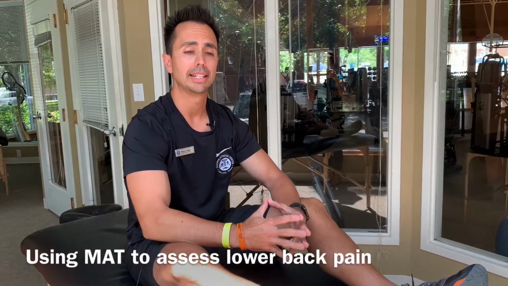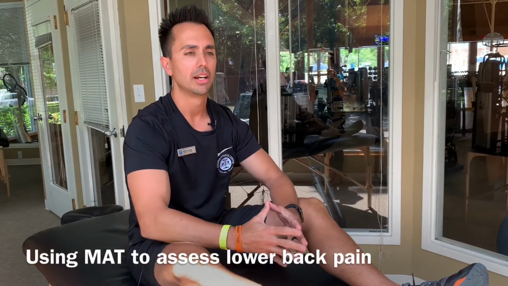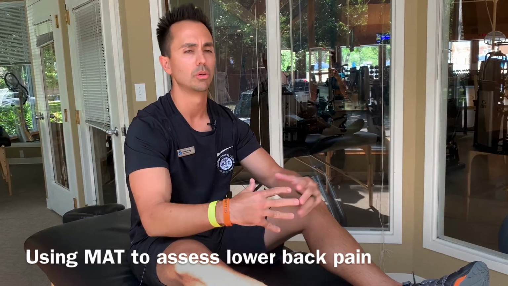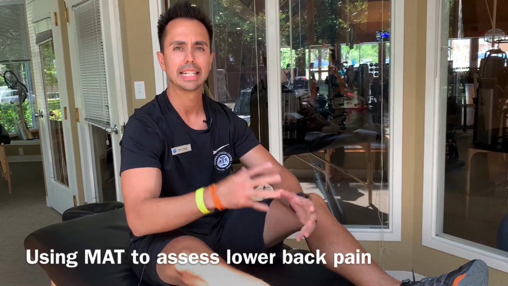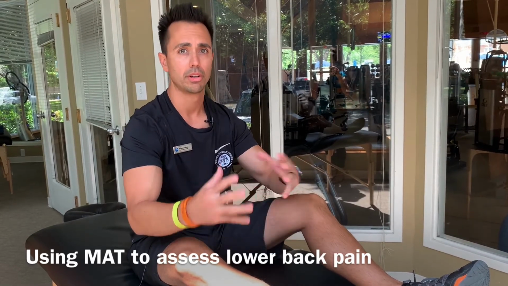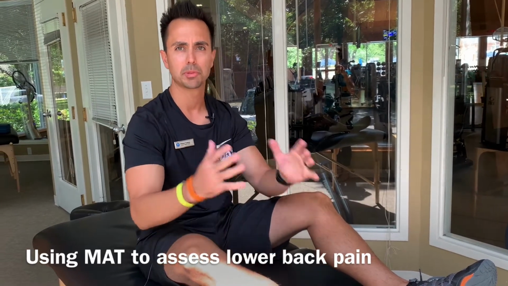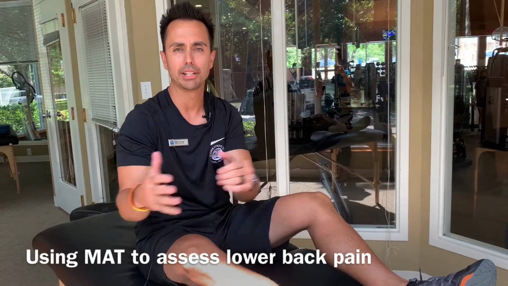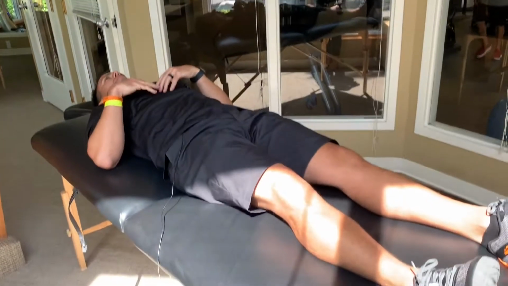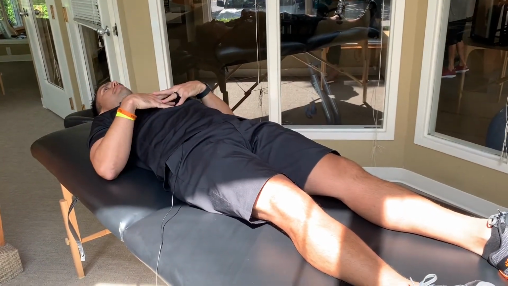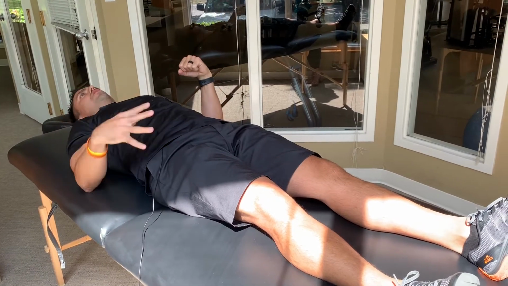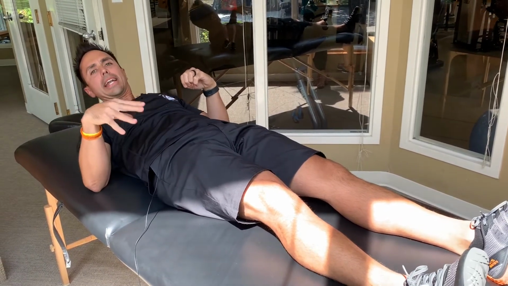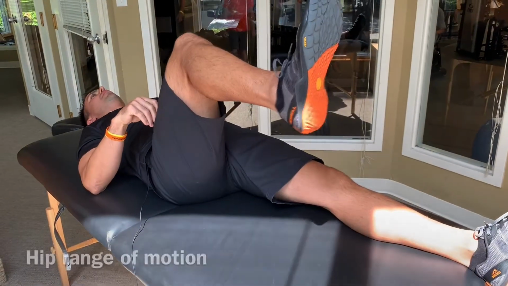So some common issues we see with our clients here is lower back pain. So what we're going to do is take you through some range of motion that can give us some insight on whether or not you're having a problem in the specific area of your body that could be contributing to the back pain. If someone comes to me complaining of back pain, let's kind of get everything out of the way that's closest to that area without actually being in that area. So I'm going to look at hip range of motion first.